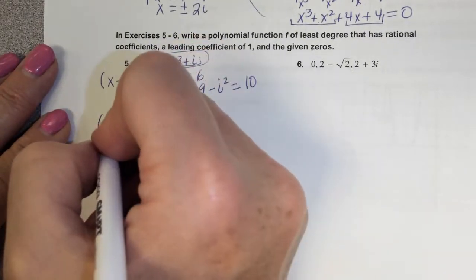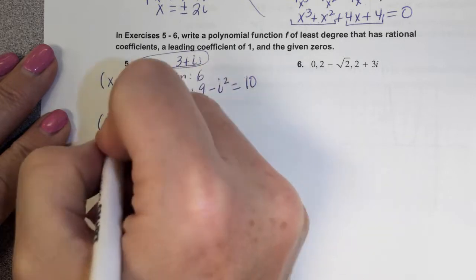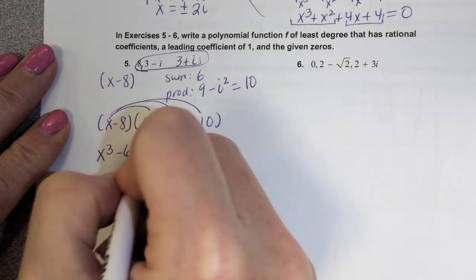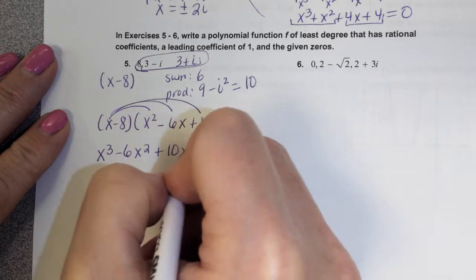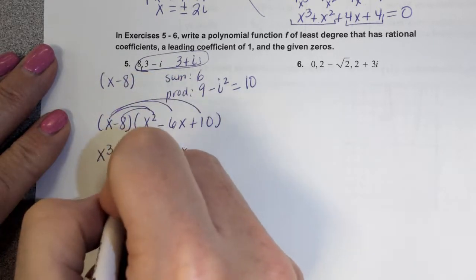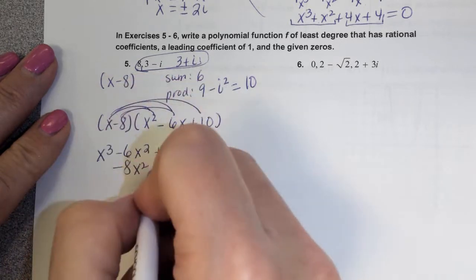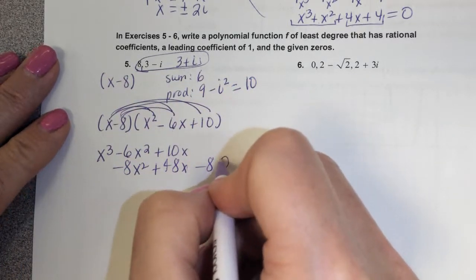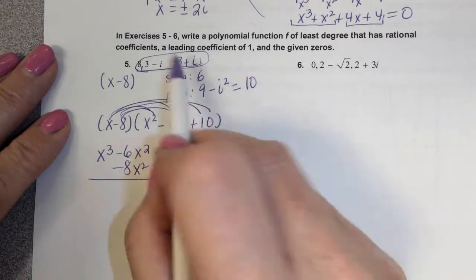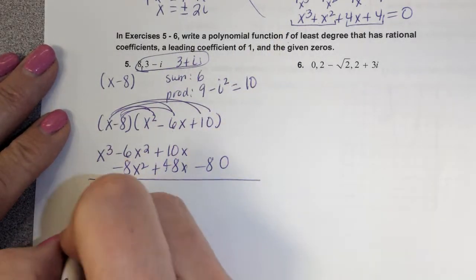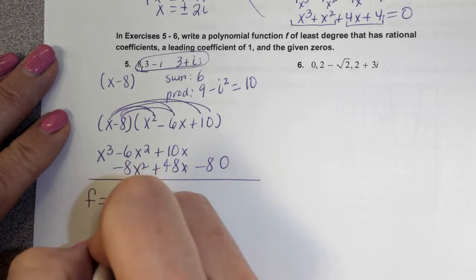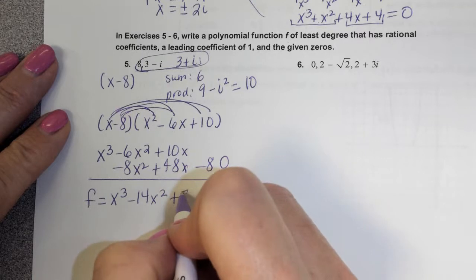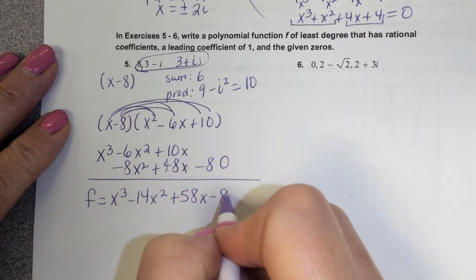And then to get my final answer, I would just have to multiply this all out. So I'd have x cubed minus 6x squared plus 10x. I'd have negative 8x squared plus 48x minus 80. I'm going to see what they want me to name this, f. Okay, so f is going to equal x cubed minus 14x squared plus 58x minus 80.